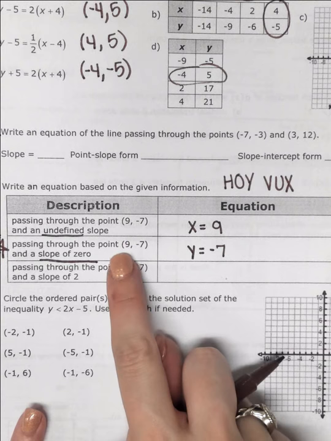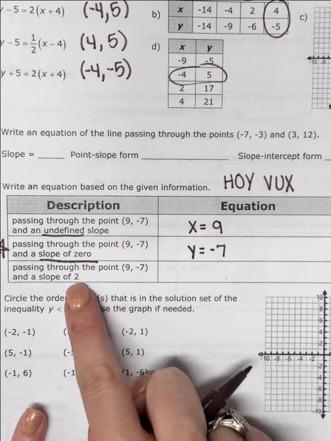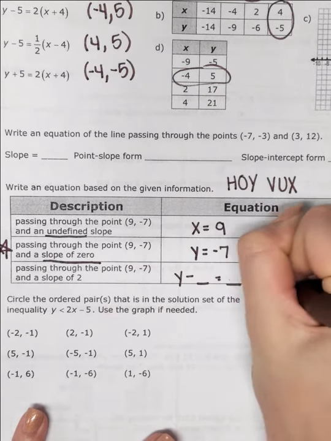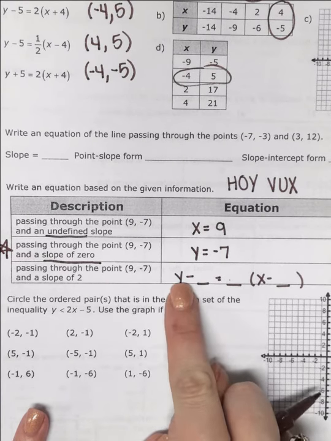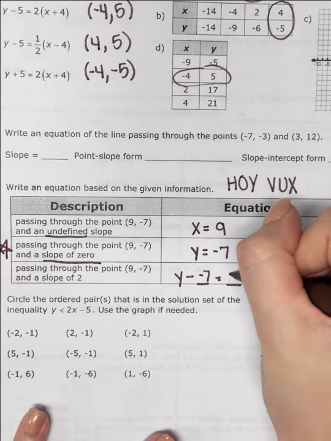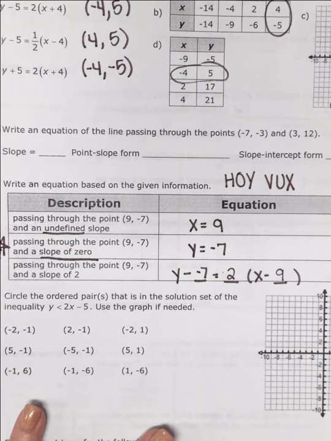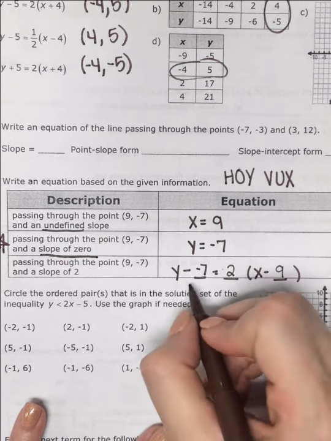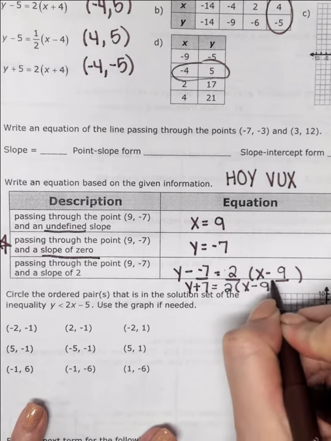Passing through the point 9, -7, and has a slope of 2. Giving us a point, giving us a slope. Let's use point-slope form. So y minus, what's the y value? -7. Slope always goes in front of the x, so 2 times x minus, the x value is 9. Let's clean it up just a little bit because I don't like this minus a negative. So y plus 7 equals 2 times x minus 9.